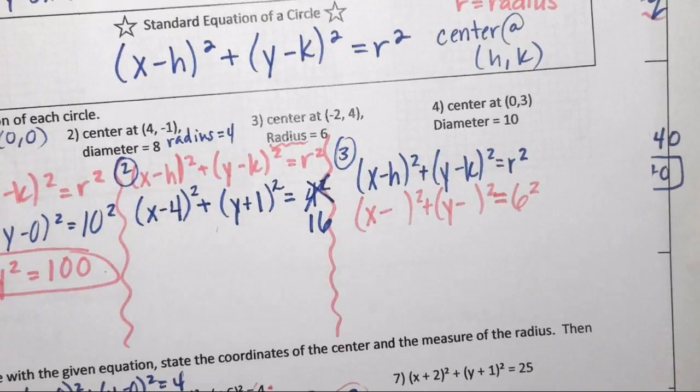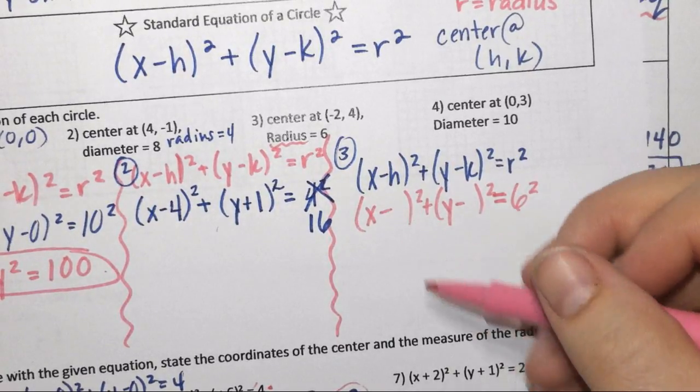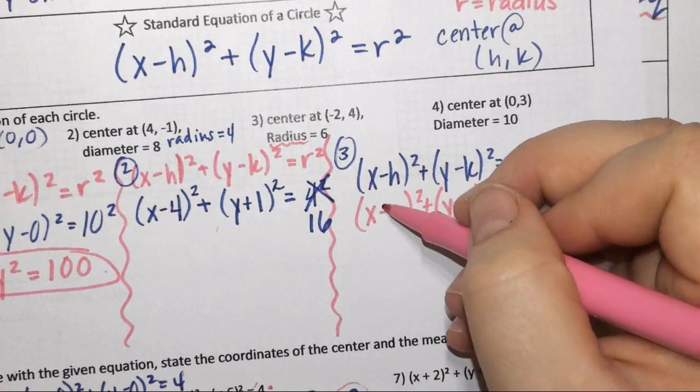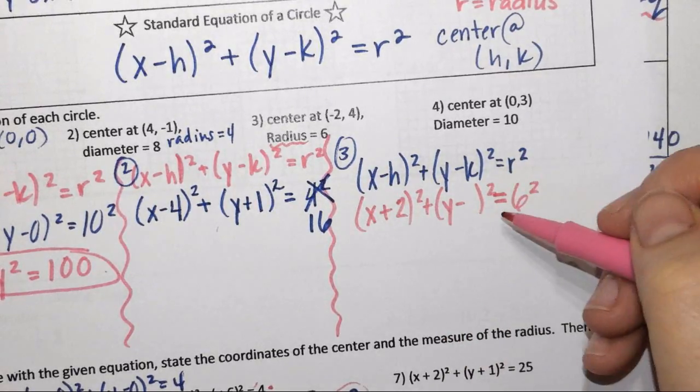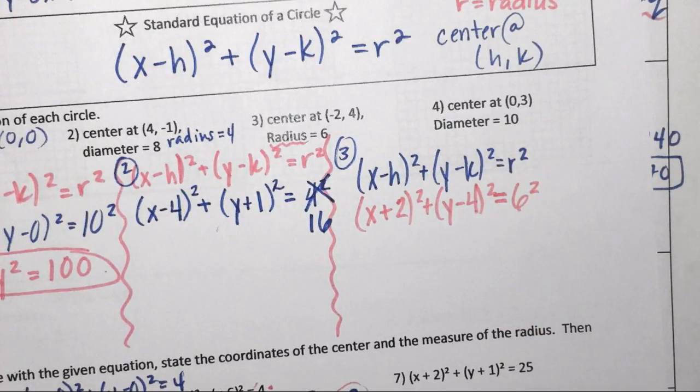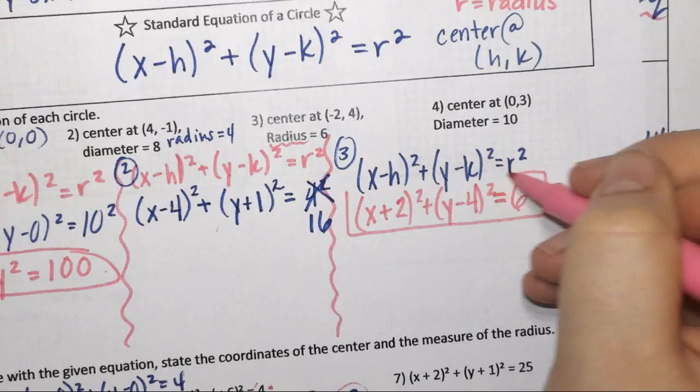Okay, what should I plug in for the h? What should I do with the k? It should be the opposite sign, so it's plus 2 and minus 4. Are there any questions about that?